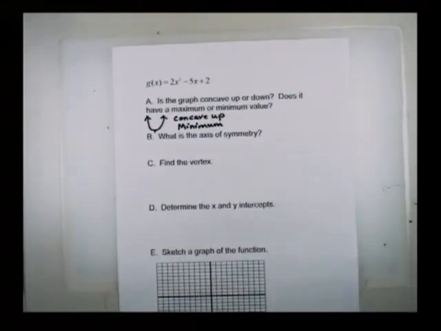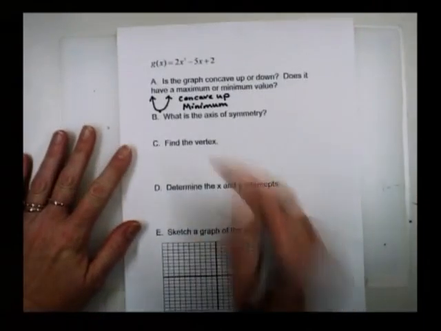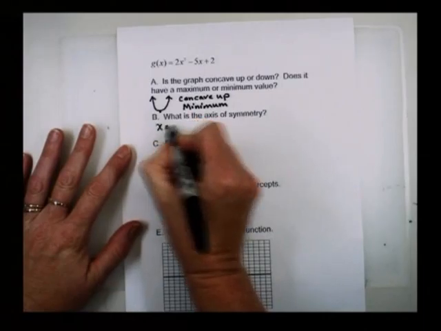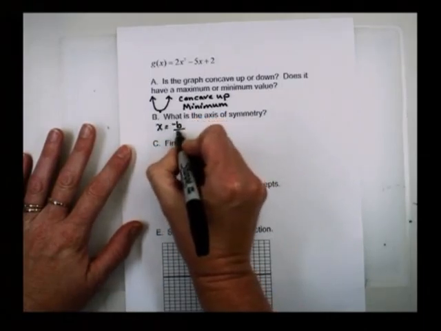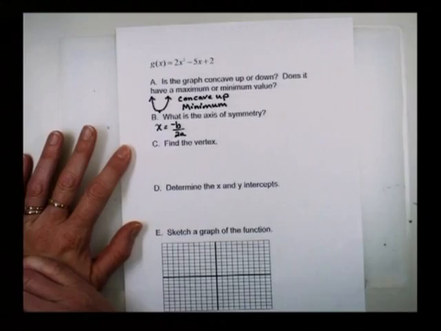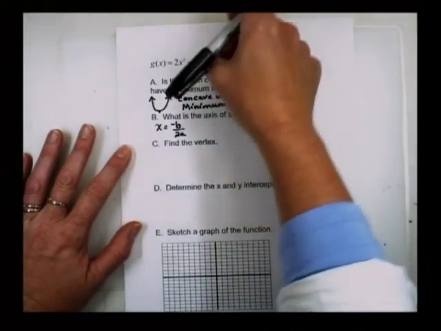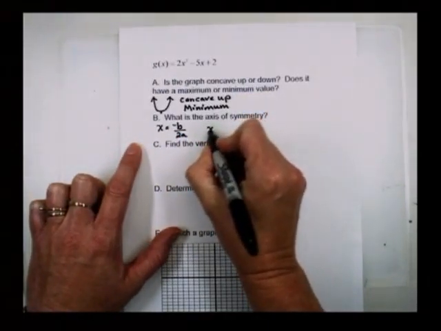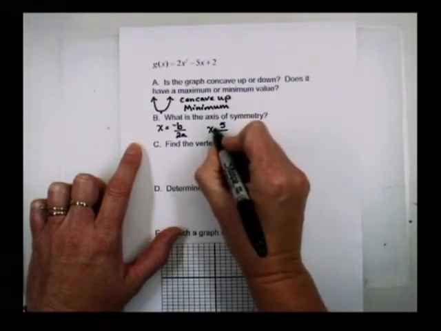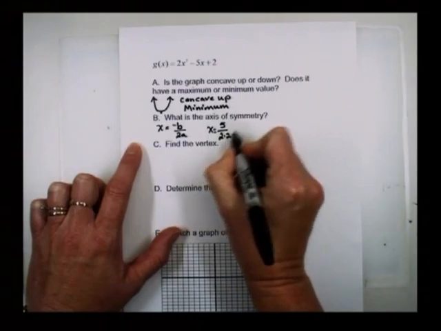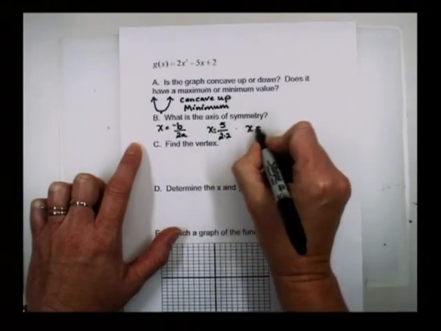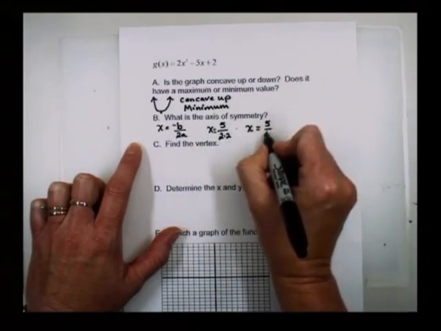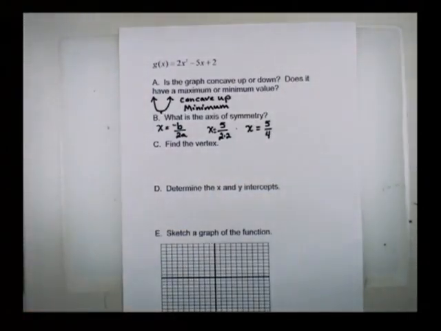All right, next we're going to find the axis of symmetry, but this time instead of completing the square, we're just going to use our formula. x is negative b over 2a. All right, so our b value is negative 5, so the opposite of negative 5, of course, is 5 over 2 times 2. So my axis of symmetry is x equals 5 fourths, excuse me.